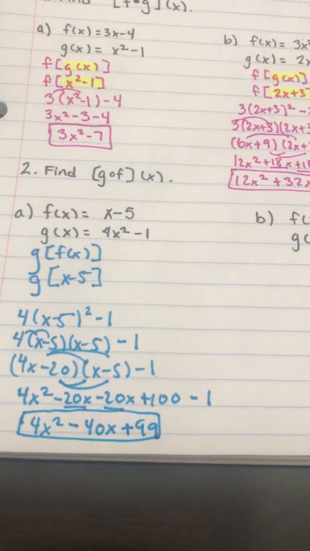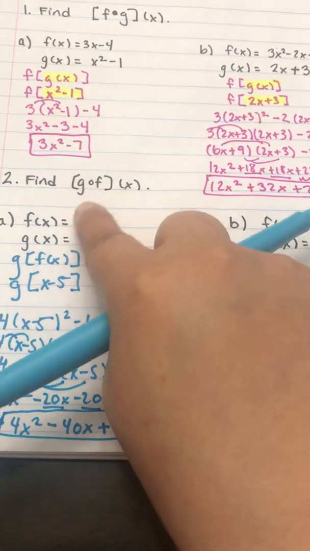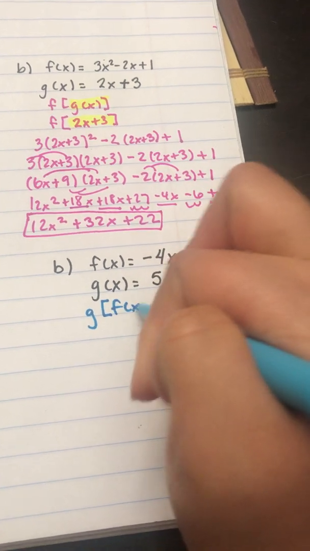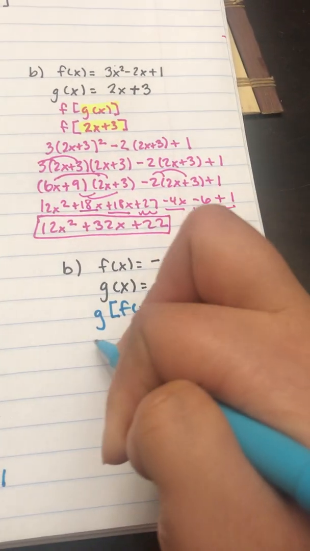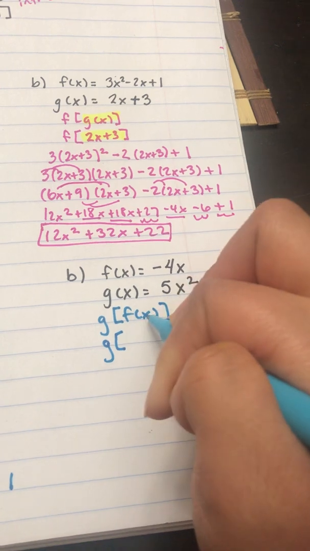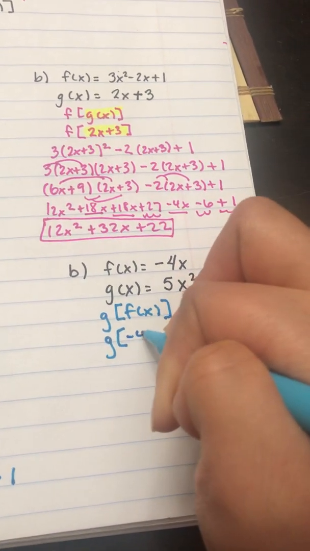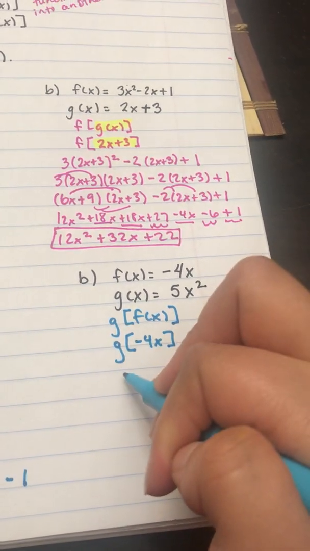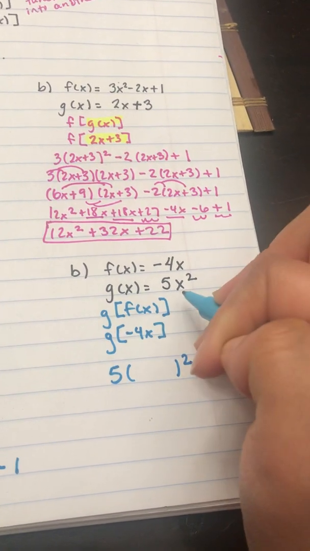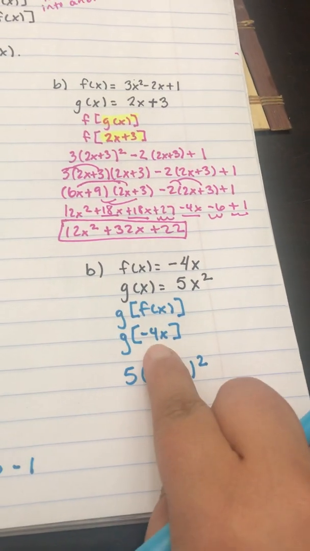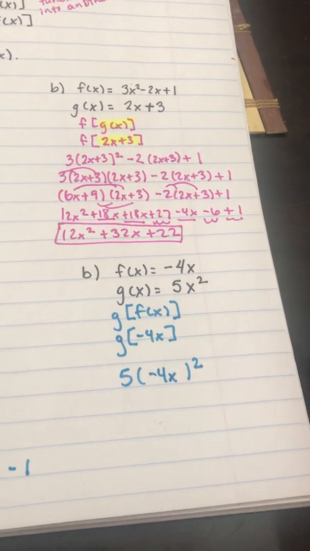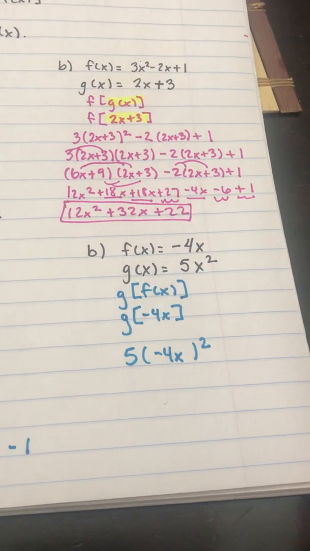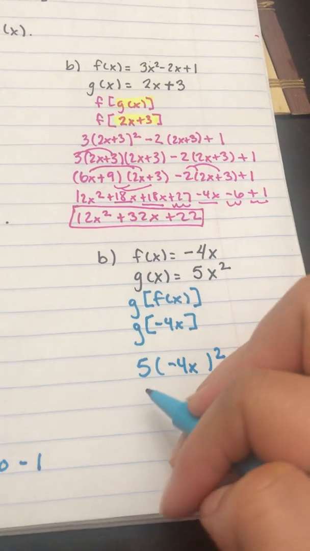We're going to do one last problem here. Again, we're doing g of f for these problems. So g goes on the outside, f of x goes on the inside. So I'll start by plugging in f of x, which is negative 4x. Now I'm going to write g, which is 5x squared, but I'm going to leave an empty parentheses where I have x so that I can input the negative 4x. So it's like we plugged in negative 4x to the x in g. We're plugging f into g.